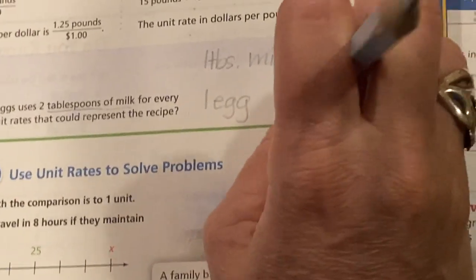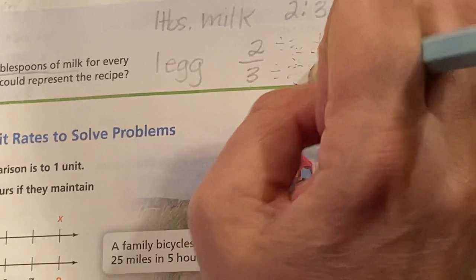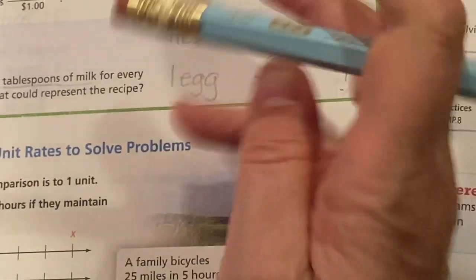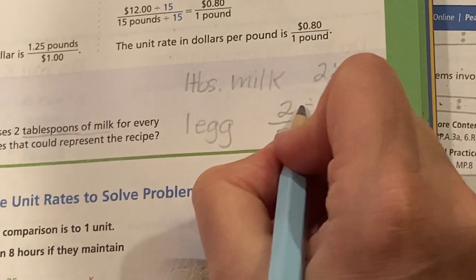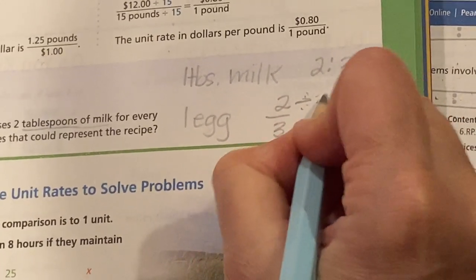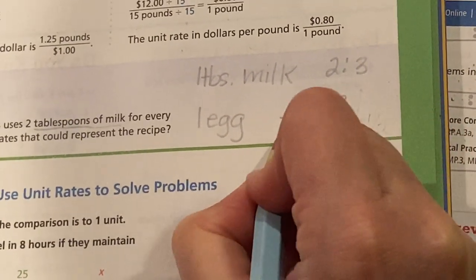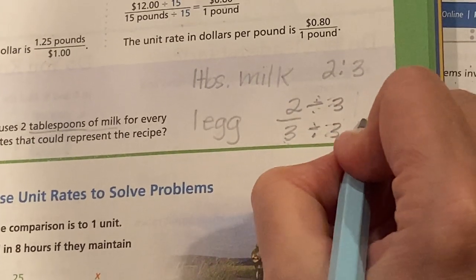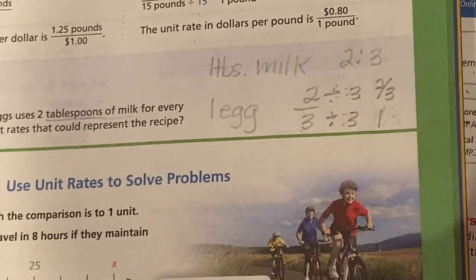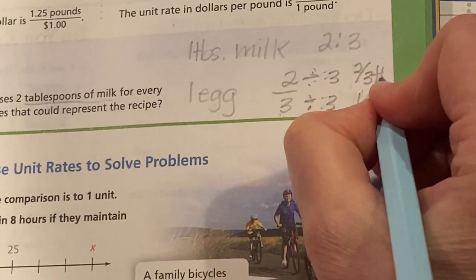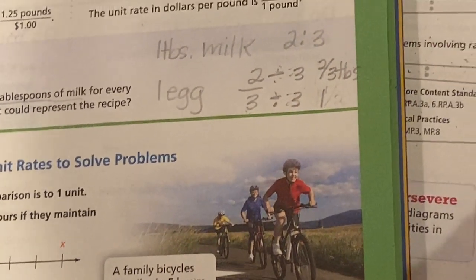Or if you wanted to know how much milk to use for 1 egg, then you would divide both sides by 3 because there were 3 eggs. And then you'd get 1 egg and 2/3 of a tablespoon of milk.